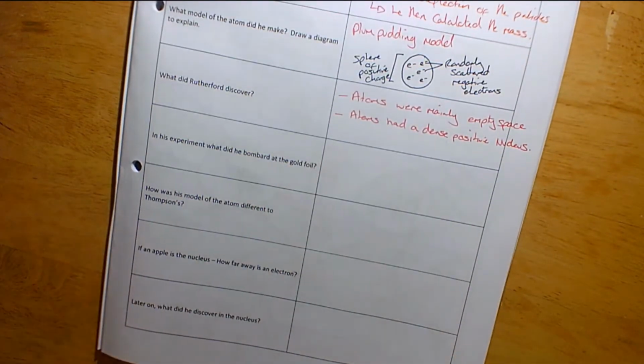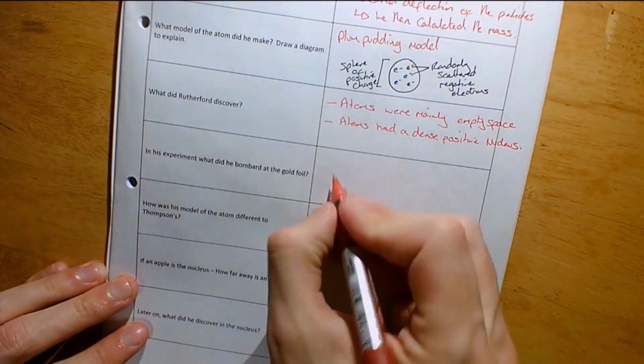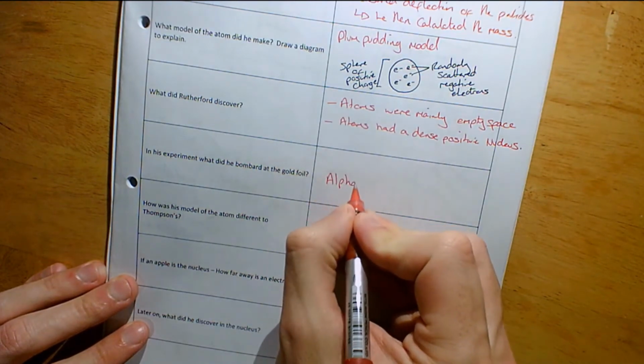So in his experiment, what did he bombard his gold foil with? Well, it was alpha particles or alpha radiation.